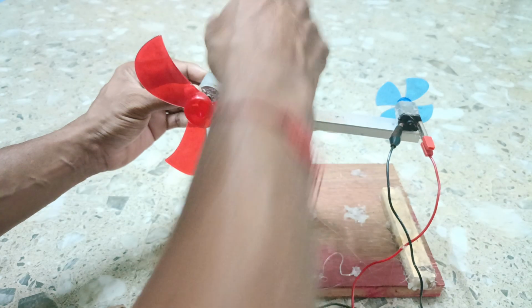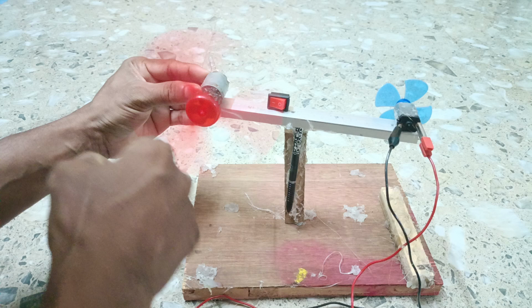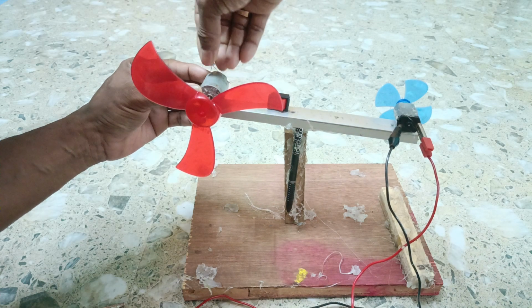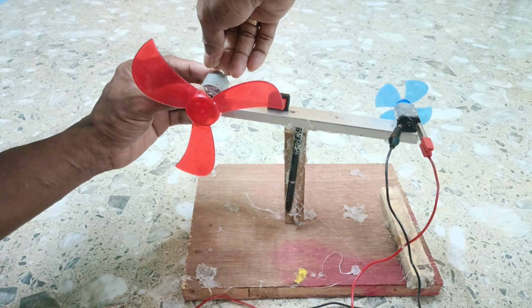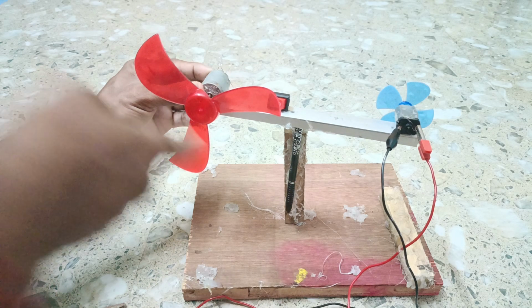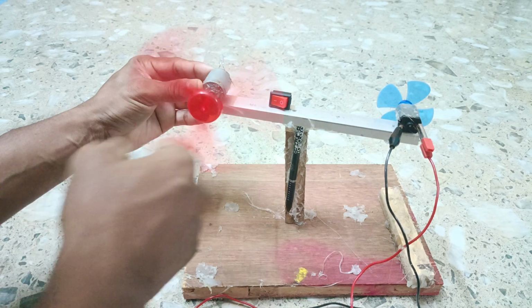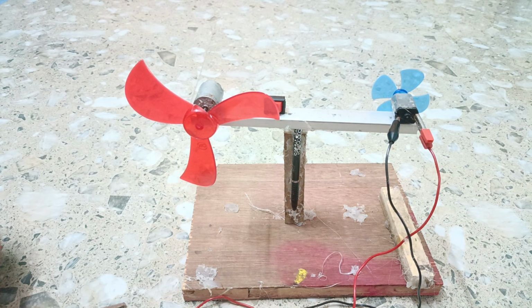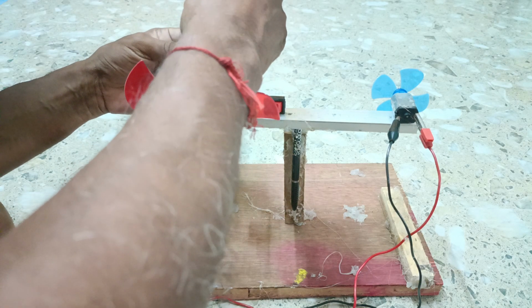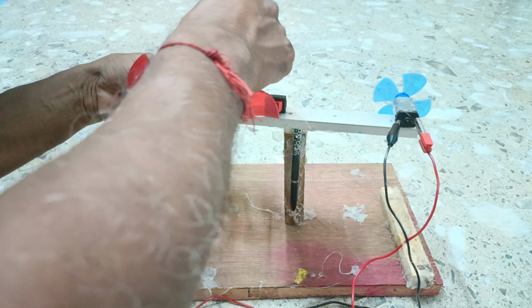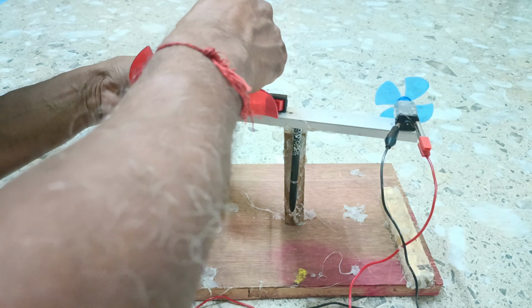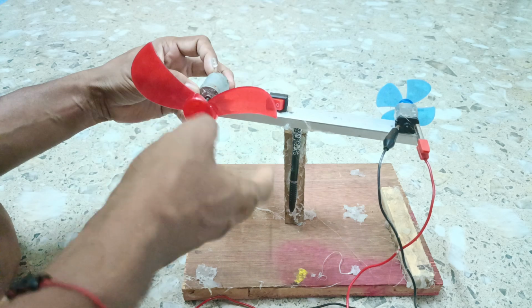Let us see whether it is happening or not. You see here, we are turning this fan. Let us see whether it is acting like a generator or not. If we connect this LED with the terminal of this generator or dynamo, let us see whether it is acting in that way or not.